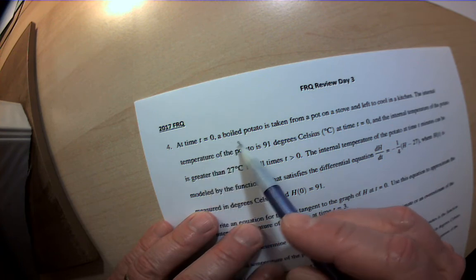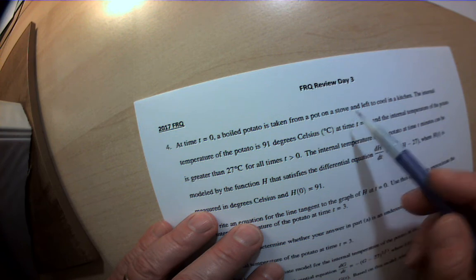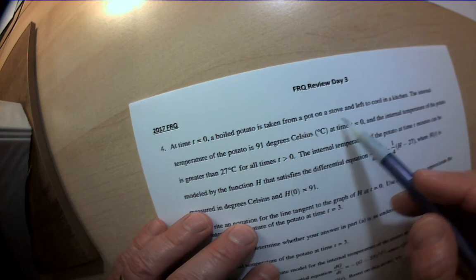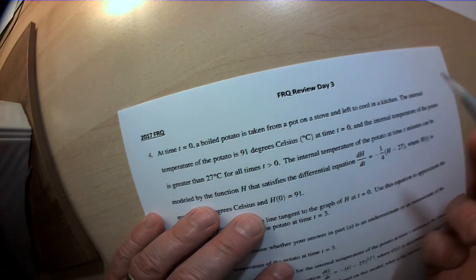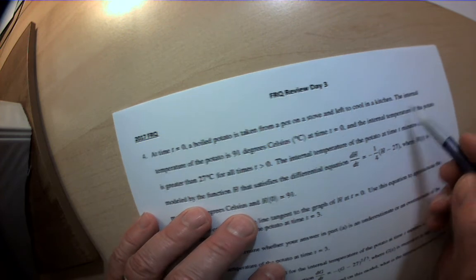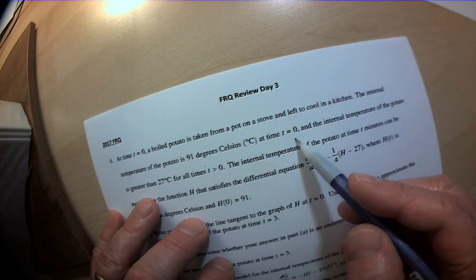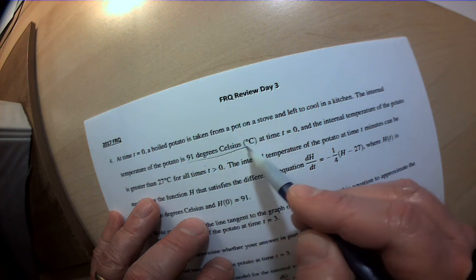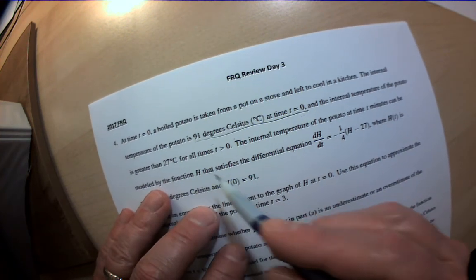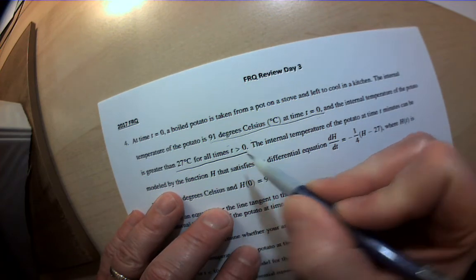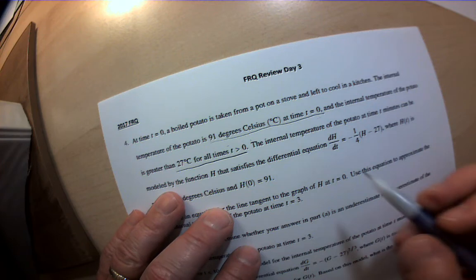So time t equals 0, a boiled potato is taken from a pot on a stove. I guess people boil potatoes. I bake them. And left to cool in the kitchen. That automatically made me think of Newton's law of cooling, things cooling down. The internal temperature of the potato is 91 degrees Celsius at time equals 0, so that's the initial temperature of the potato. The internal temperature of the potato is greater than 27 degrees Celsius for all times greater than 0. I'm not sure what that's all about. It might come up in the solution, I guess.